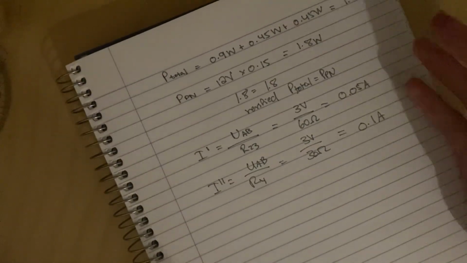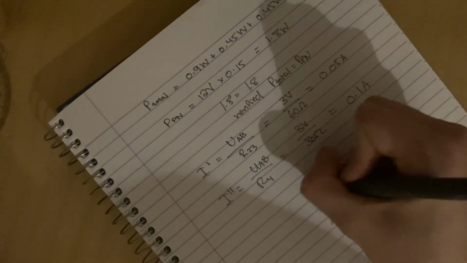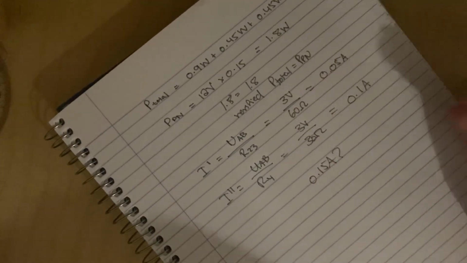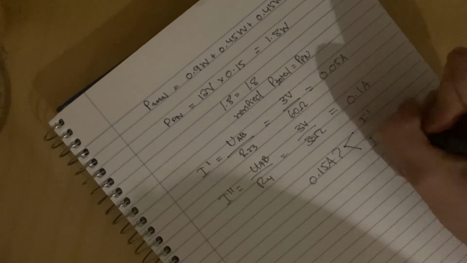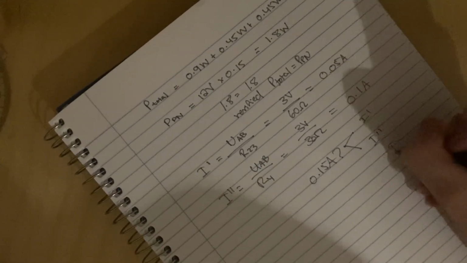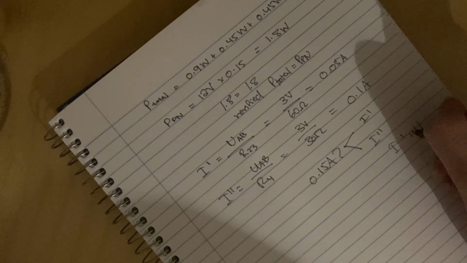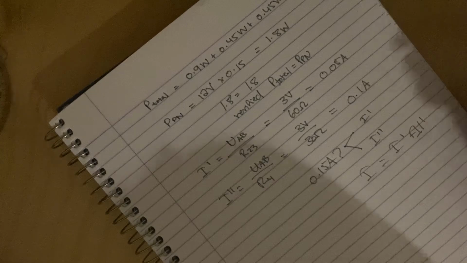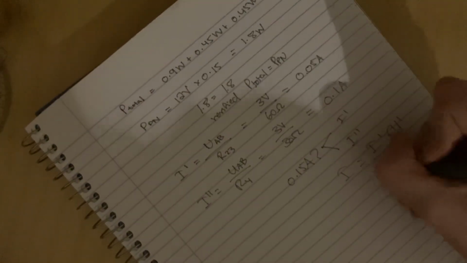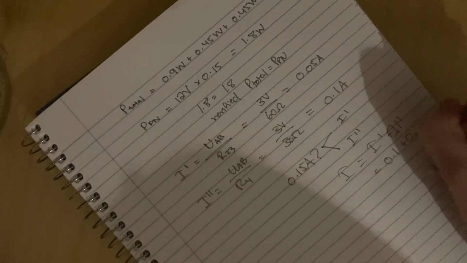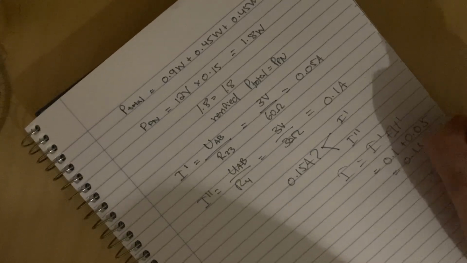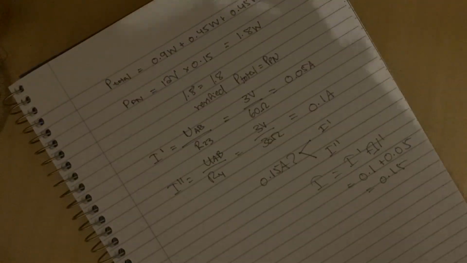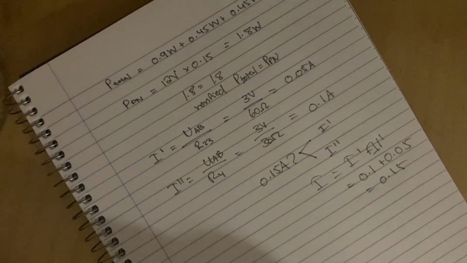And if you're not sure about this answer, one thing you can look at is, remember how we said that the total current is 0.15 amps? So 0.15 is splitting into two parts, into I prime and I double prime, which means I prime plus I double prime should be equal to the I total. So if you're unsure about the answer, you can add the two together, 0.1 plus 0.05, which comes out to 0.15, which helps you make sure that you've got the right answer.